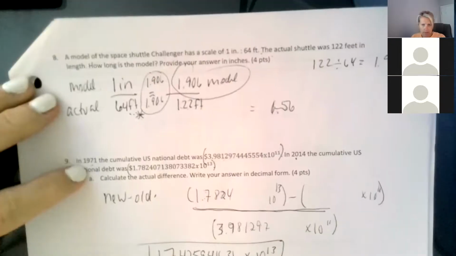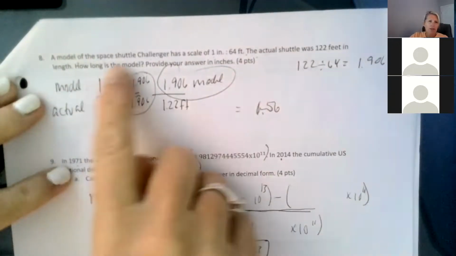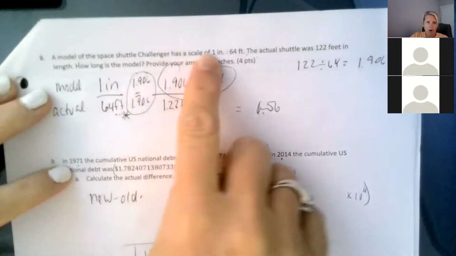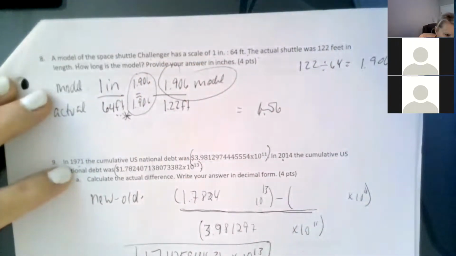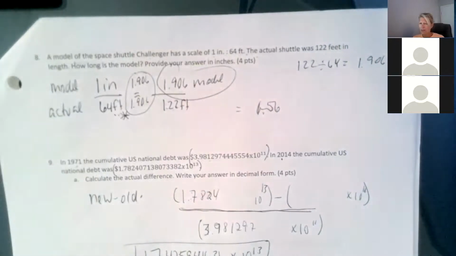Oh. And then number 8 says a model of the Space Shuttle Challenger has a scale of 1 inch on the model is the same as 64 inches on the actual Challenger. And that gets a little confusing because in real life, we know that 12 inches equals a foot. So that's not what we're saying.